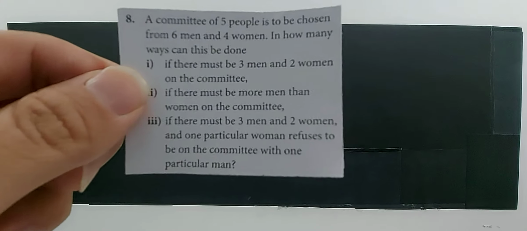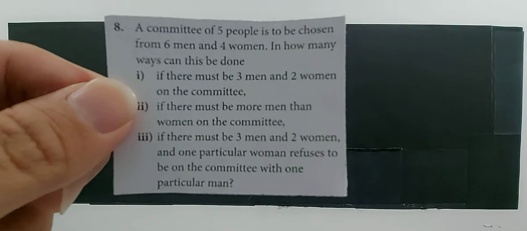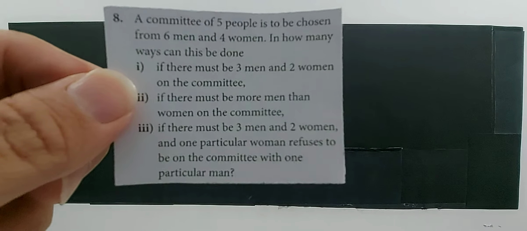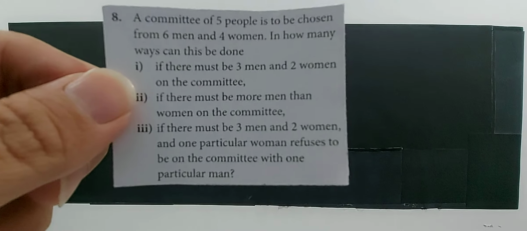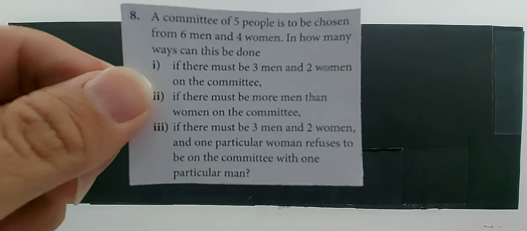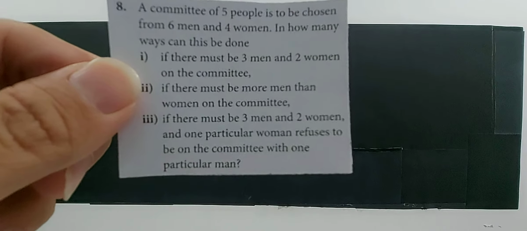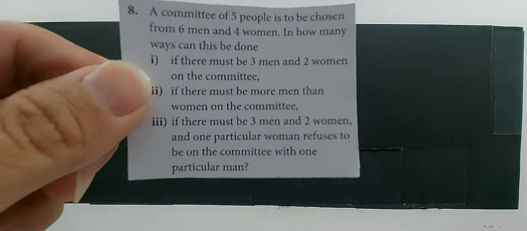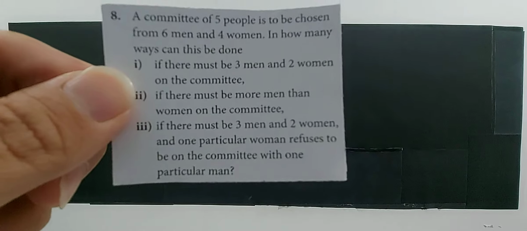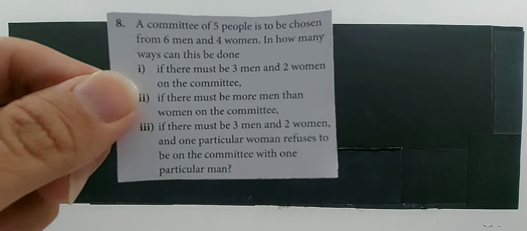In this video, I'm going to discuss these questions. A committee of 5 people is to be chosen from 6 men and 4 women. In how many ways can this be done if there must be 3 men and 2 women on the committee? The first 2 questions are very familiar to you because I've discussed them before. My focus in this example will be the 3rd question. Never mind, I will discuss the first and the second question first.